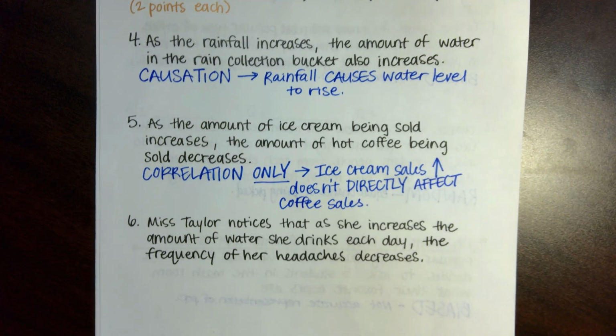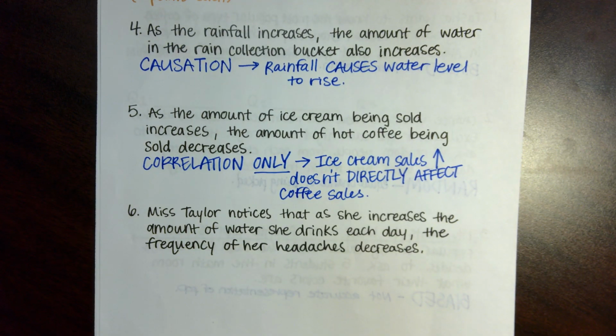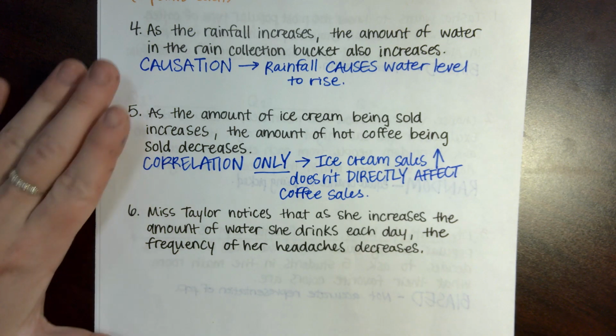Just put ice cream and coffee don't affect each other. Yeah, you could also just say that. They don't affect each other. You could also say there is an outside influence that is affecting them both. I said that there's no evidence to link the two. Yeah, there you go. There's no evidence to link the two. That works too. Okay, number 6.